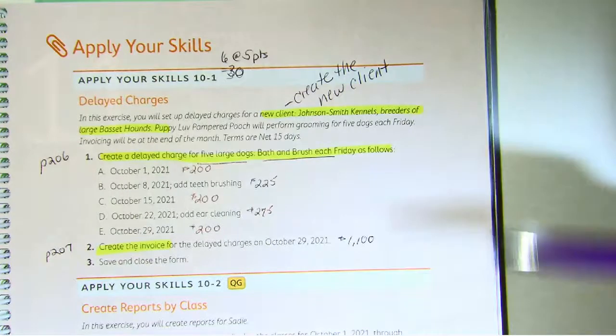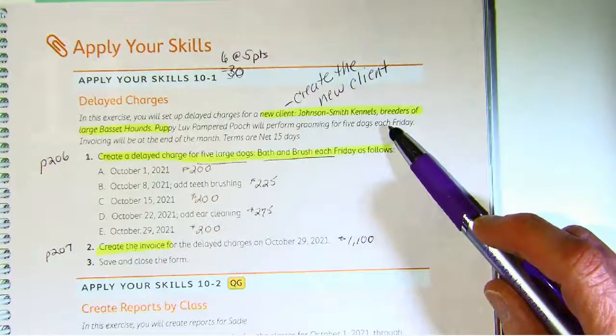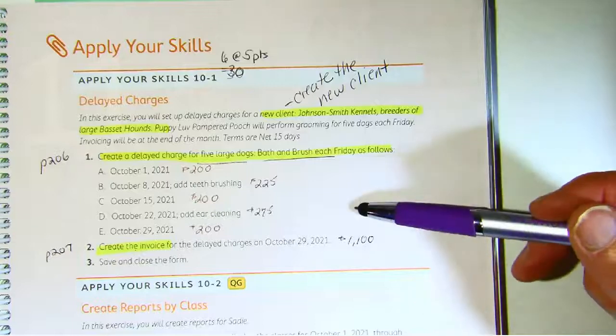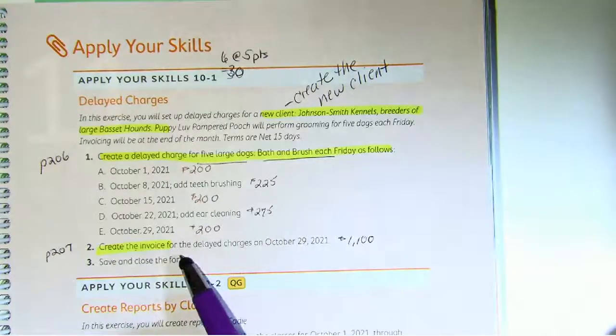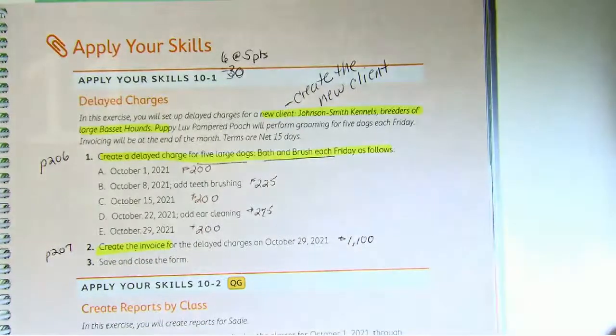at Johnson Smith Kennels. This is a new client, so you'll first have to create the client. Then you're going to record these delayed charges and then post them to the invoice. I give you the check figures there so that you can make sure yours equal.